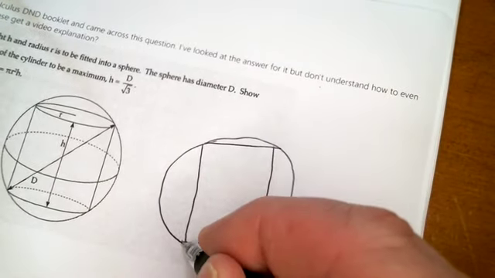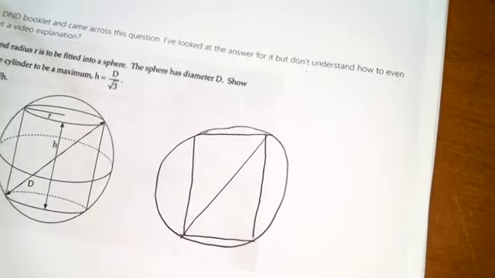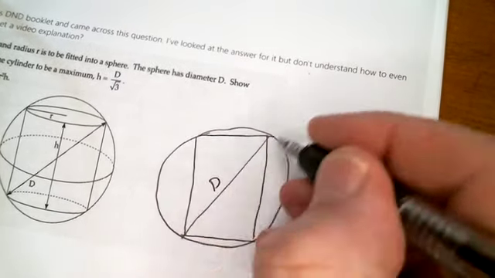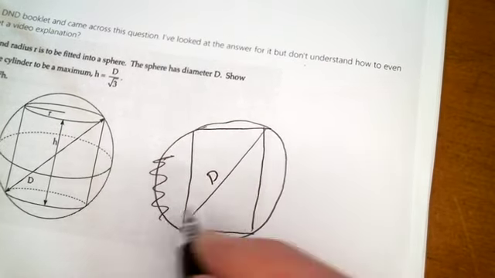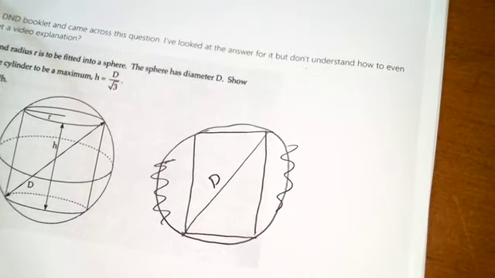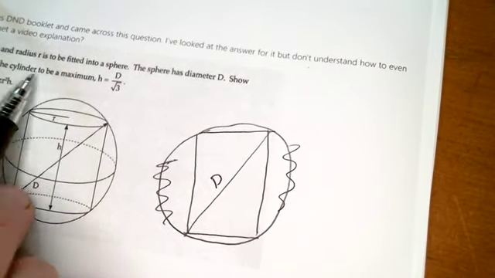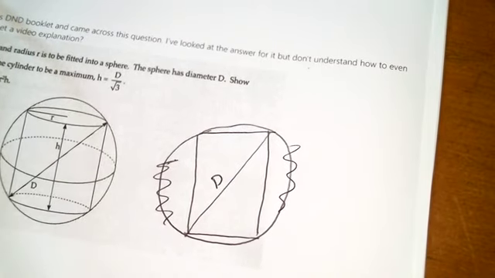And we've got a diagonal here, which we're going to call D, which happens to be the radius, by the way. But really we can ignore the whole of this circle. It doesn't really play a part as far as I can see, because we're not asked for anything other than the cylinder and the diagonal.